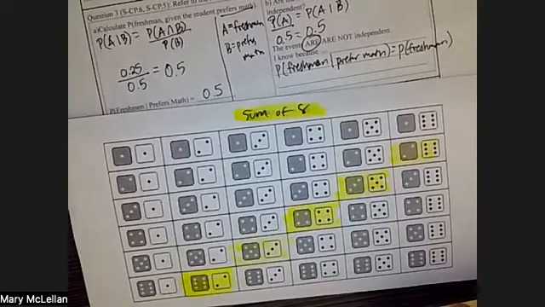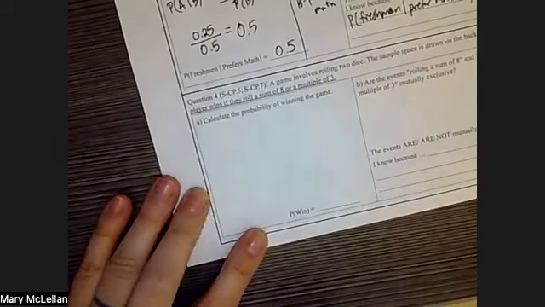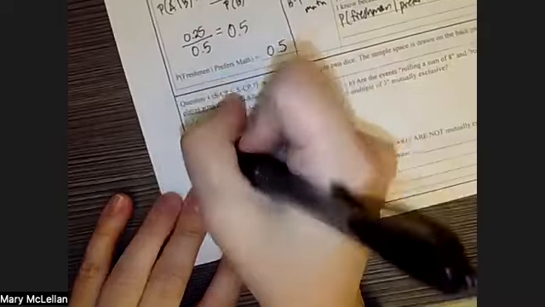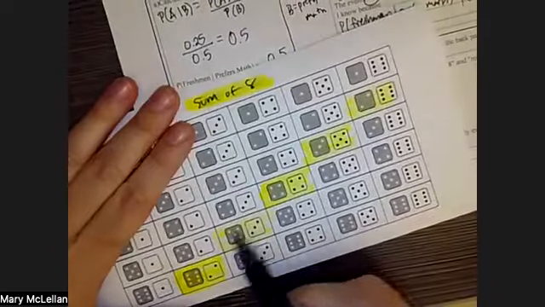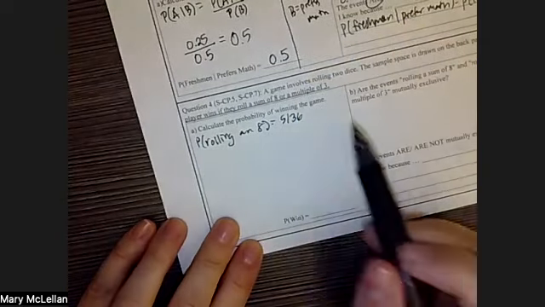I know there are 36 elements in the sample space. So the probability of rolling an 8 equals 1, 2, 3, 4, 5 out of 36.